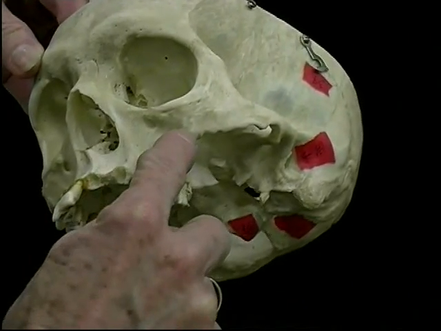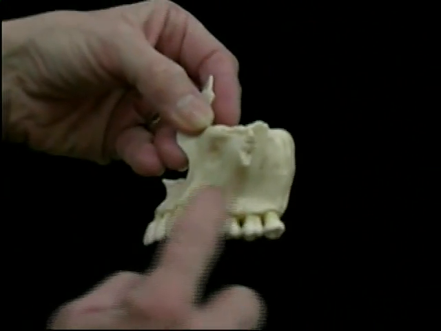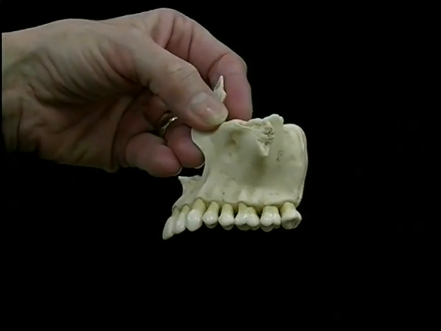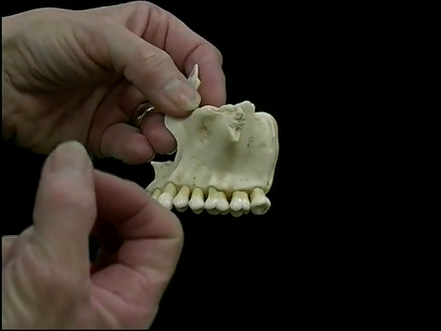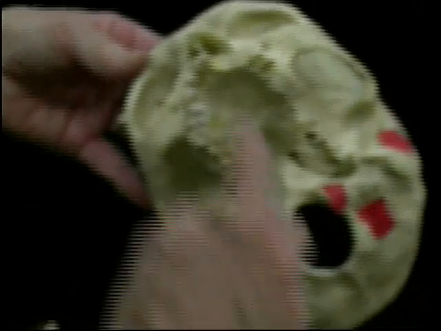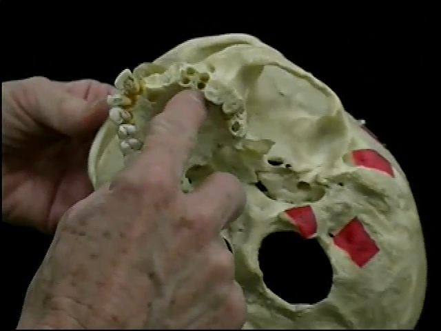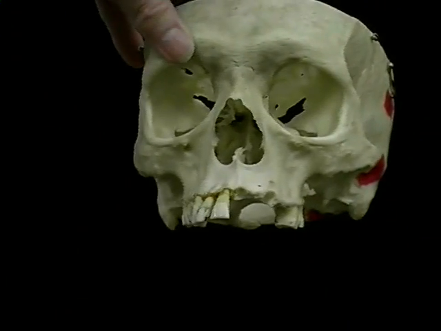so this part is called the zygomatic process. This part that articulates with the teeth, anything holding the teeth, is referred to as the alveolar process. Alveoli means little pocket or hollow space. So as you can see, these little pockets or hollow spaces where the teeth were, those are the alveolar processes.